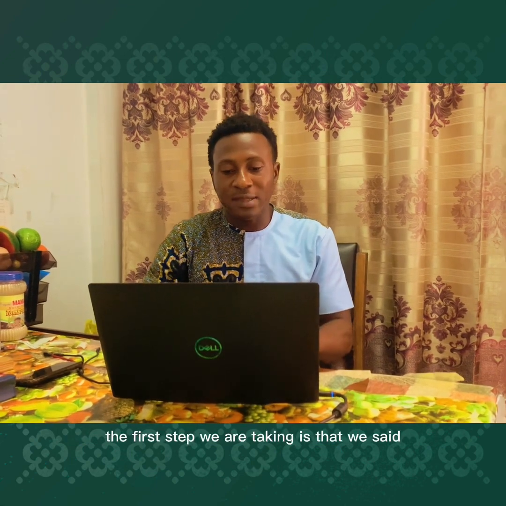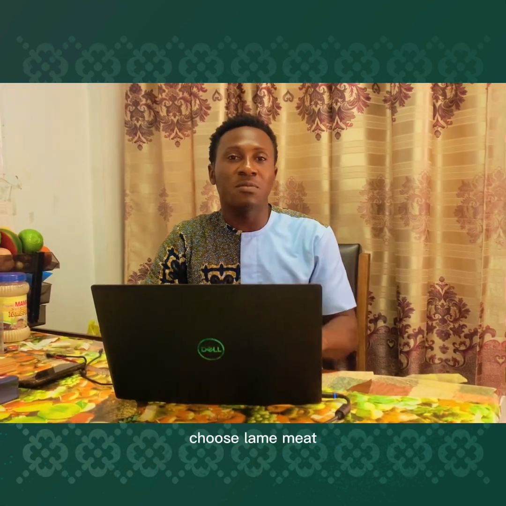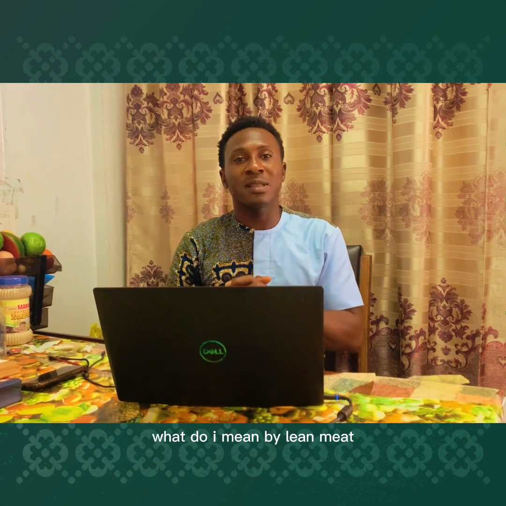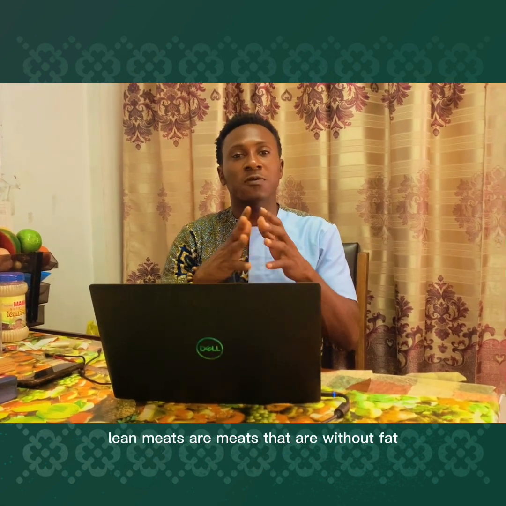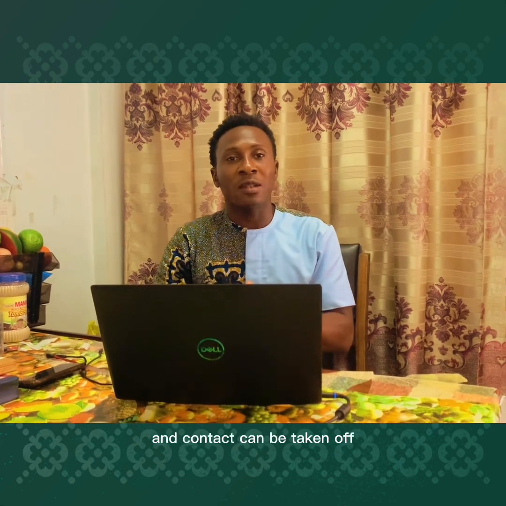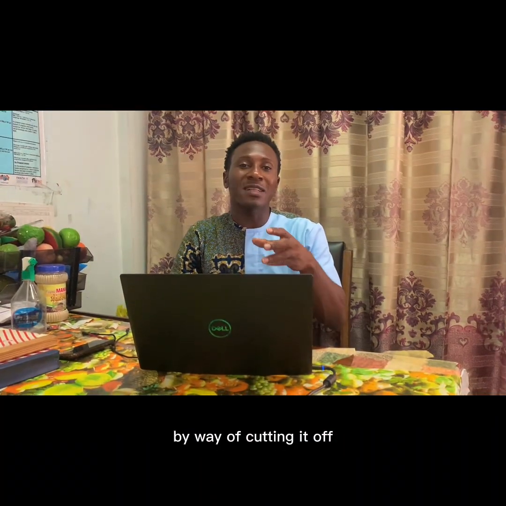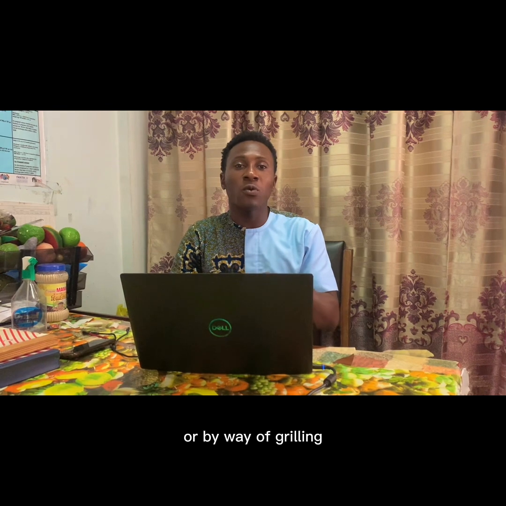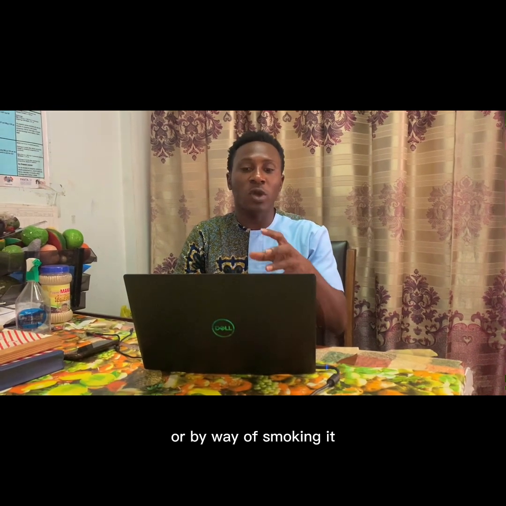The first step we are taking is to choose lean meat. What do I mean by lean meat? Lean meats are meats that are without fats. All visible fat is taken off, and the fat can be removed by cutting it off if it is visible, or by grilling or smoking it.